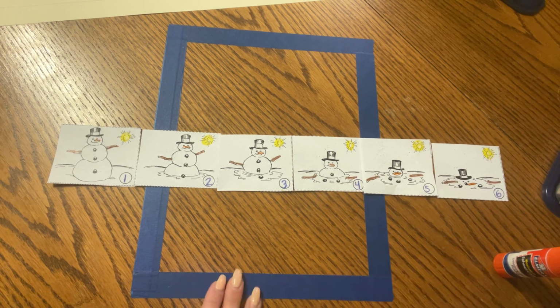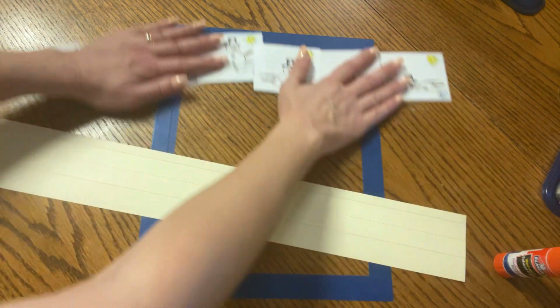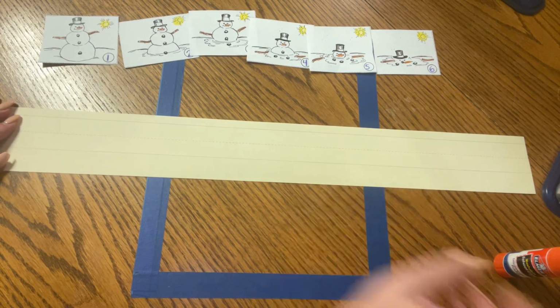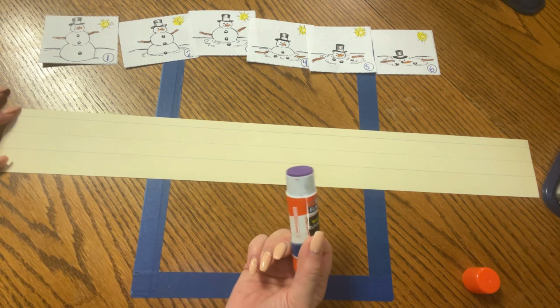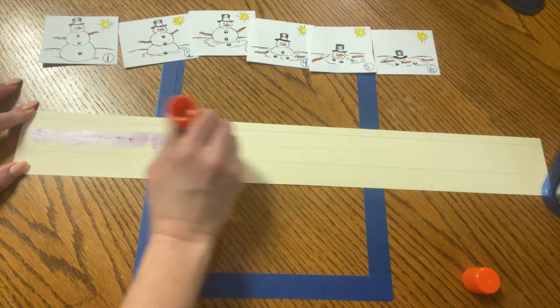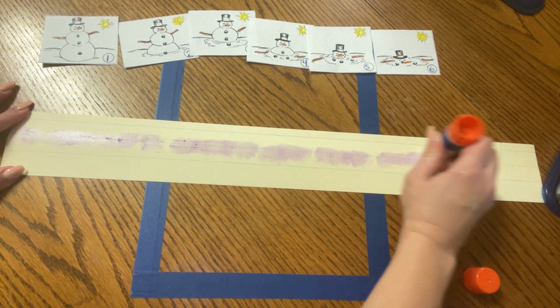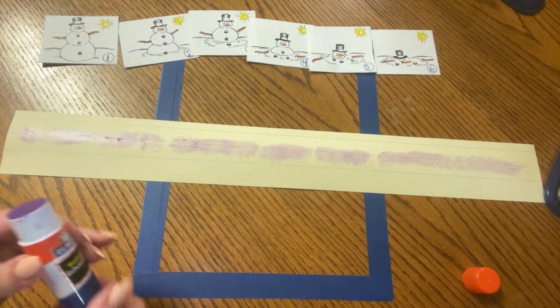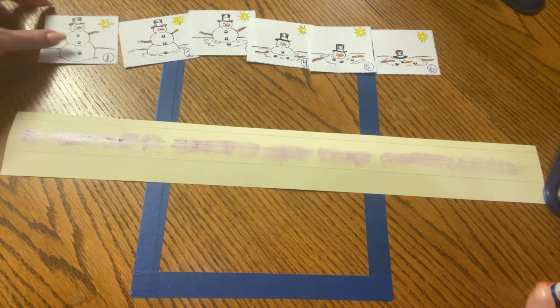All right, so let's go ahead and get ready to glue these pieces onto our sentence strips so that we have them. So open up your glue cap, roll your glue just an itty bitty bit, and we are going to put some glue along this middle fence line, the dashes. Okay, put a little bit of glue all the way across. Roll it down, snap the lid, and let's glue the pieces.